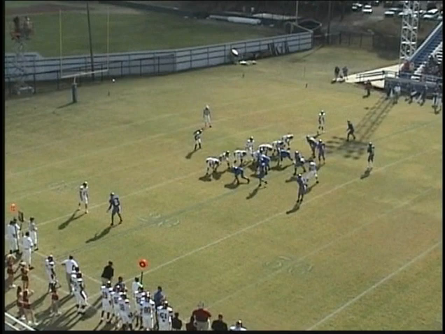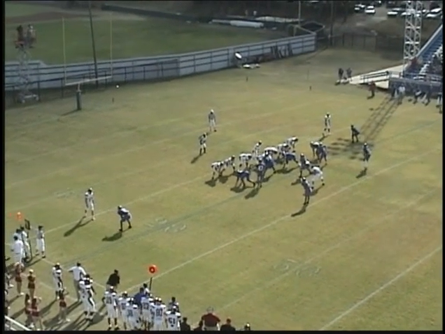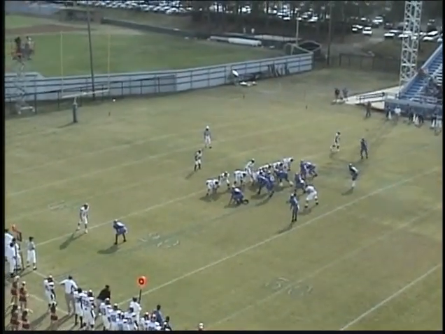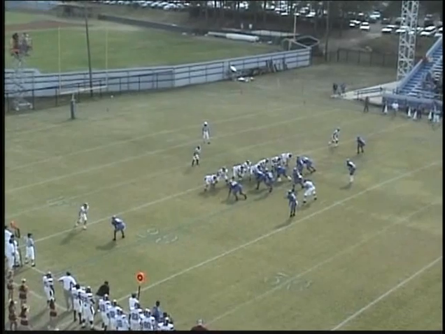Okay, here we go. They've come up and they're in some type of man pressure right here. We got him up tight, so he's going to check to the 3 route and throwing the fade. Nice throw and catch.